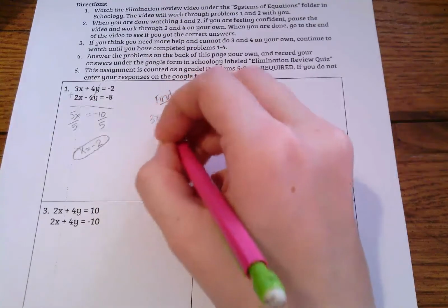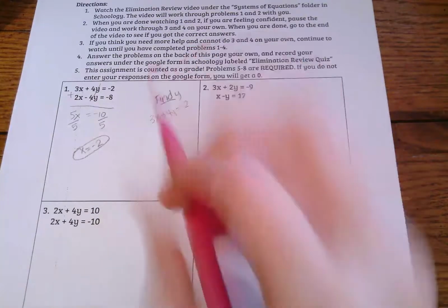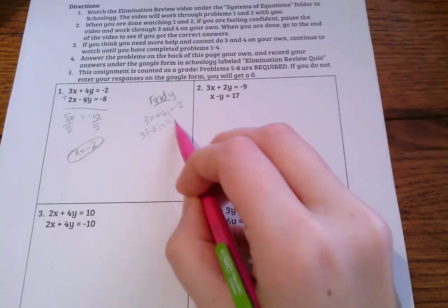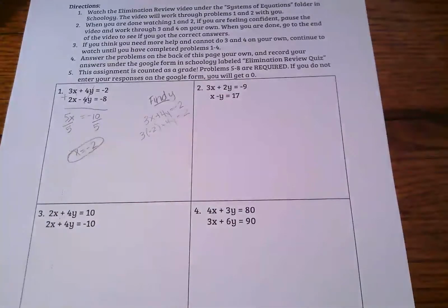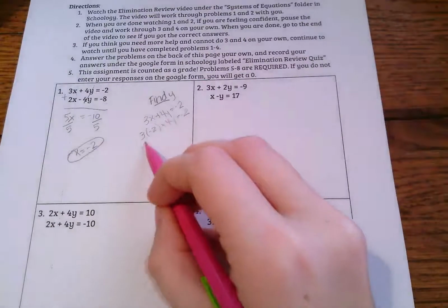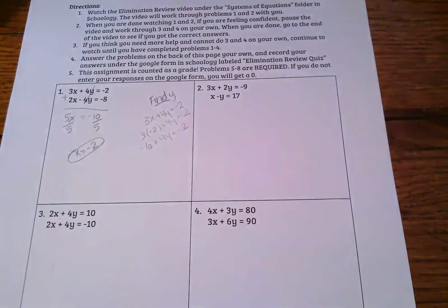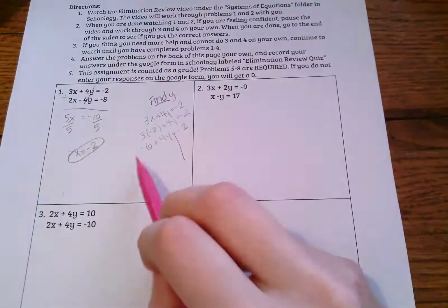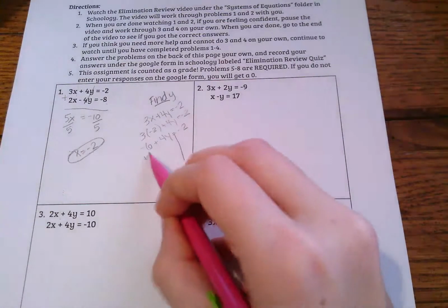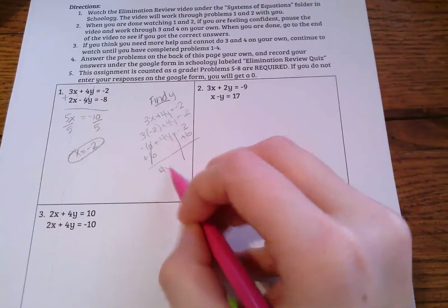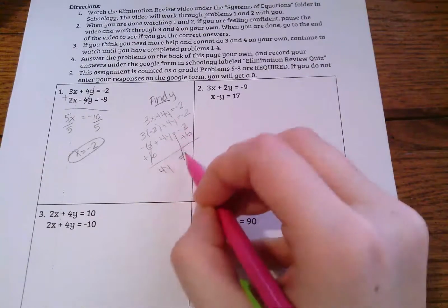So I have 3x plus 4y equals negative 2. Now I'm replacing my x with a negative 2, so I have 3 times negative 2 plus 4y equals negative 2. All right, 3 times negative 2, that's negative 6, plus 4y equals negative 2. Now I can just drop my line and solve this two-step equation. So I'm going to drop my line through the equals. I have this negative 6 over here, the opposite of subtracting 6. I want to add 6 to both sides. So when I do that, these go away, and I'm left with 4y equals negative 2 plus 6 is 4.